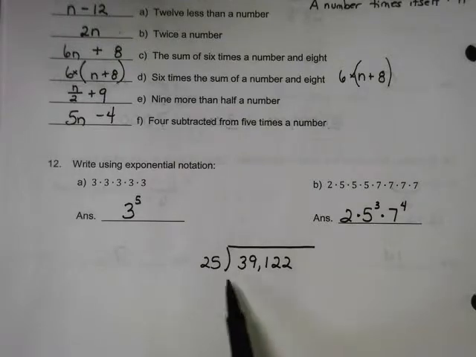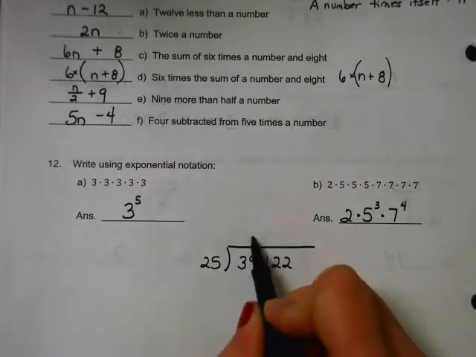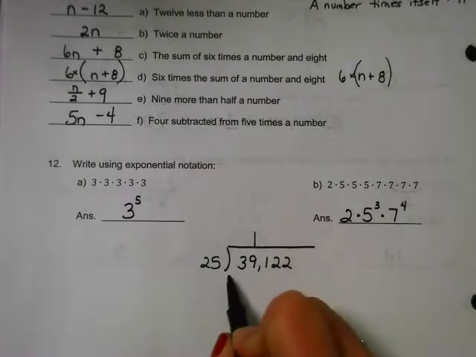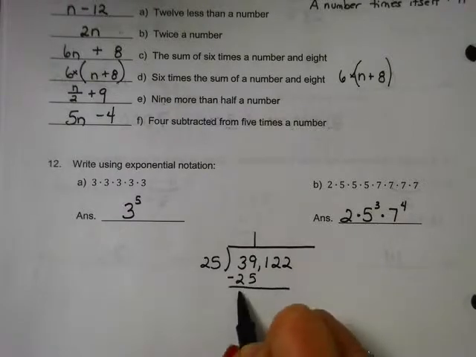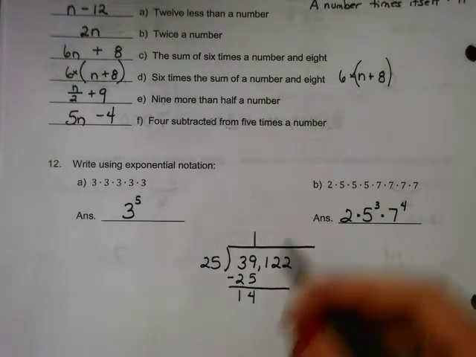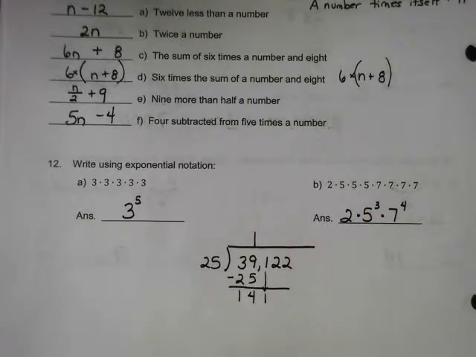You ready? 25 won't go into 3, but will it go into 39? How many times? 1. So I put the 1 above the 9. Then I subtract. And then I bring one number down. All right, how many 25s can I get out of 141? I know I can get 4 out, right?